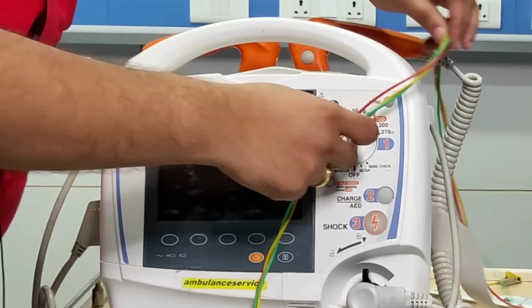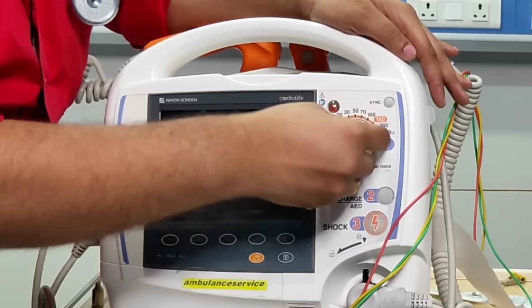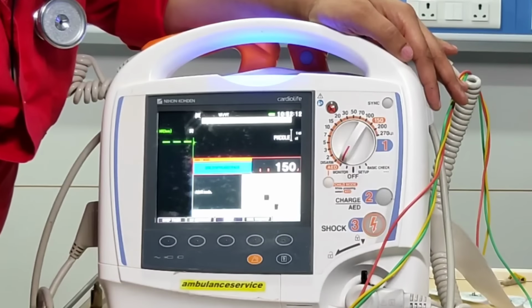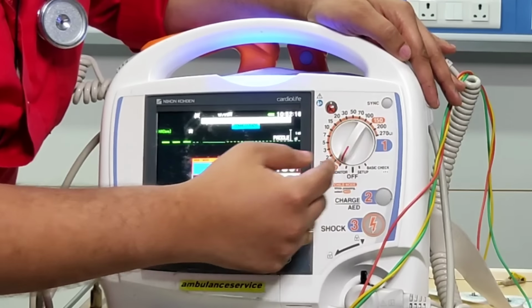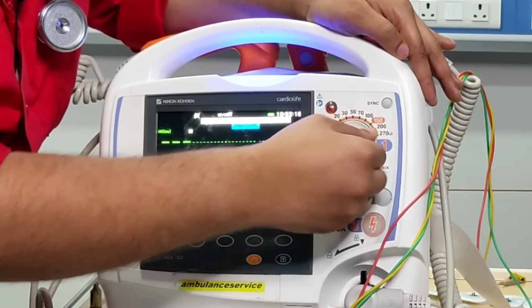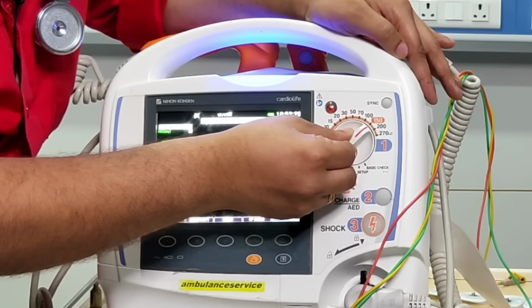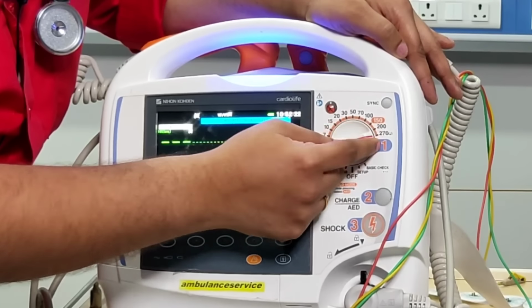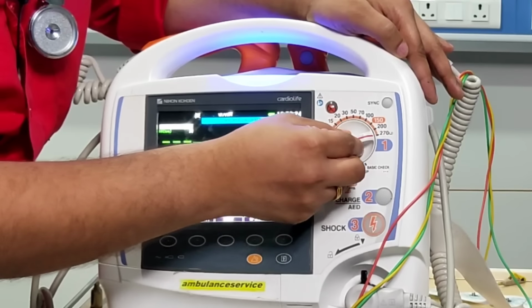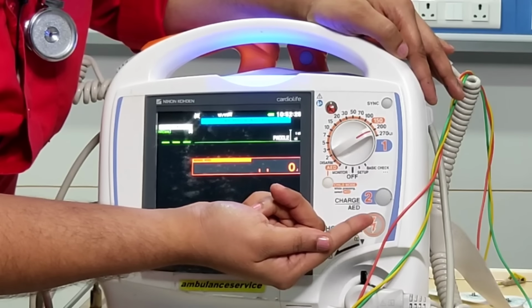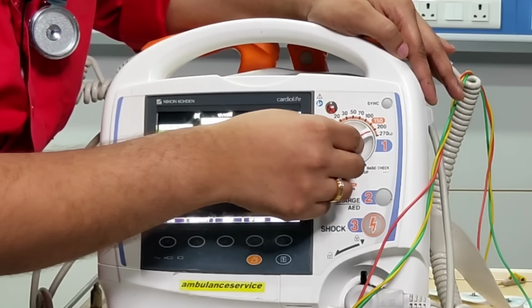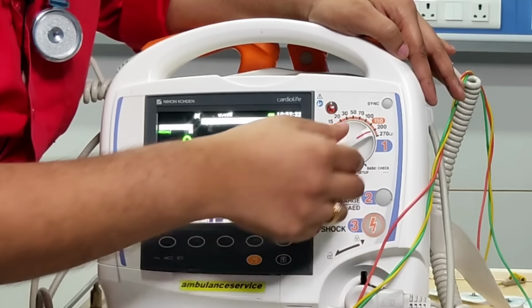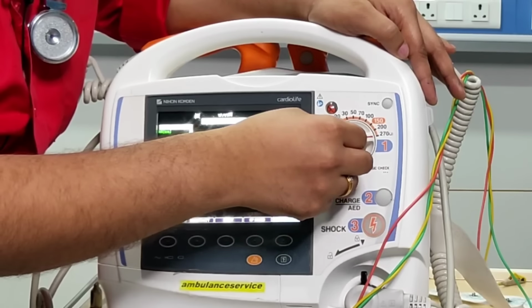And again you can see, I have switched on the machine. Adult mode. Use disposable pads. This is the AED mode that I have switched on. Now we can see I can select the energy. See here, I have selected 270 joules. That is the maximum, or you can start with your 200 joules. There is no harm. So 200 joules is the recommendation in a biphasic defibrillator, and if you are having any doubt, select the maximum joules, that is the 270 joules.